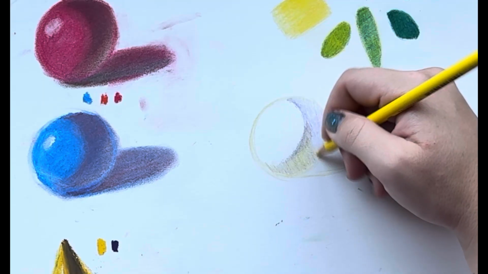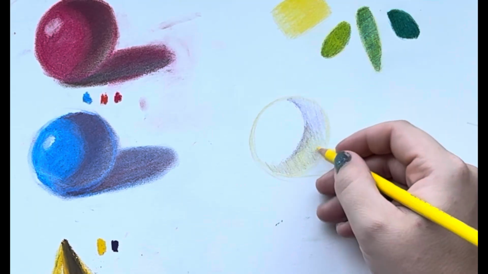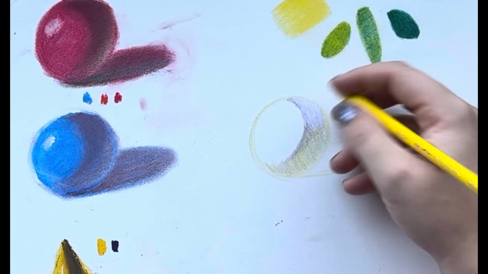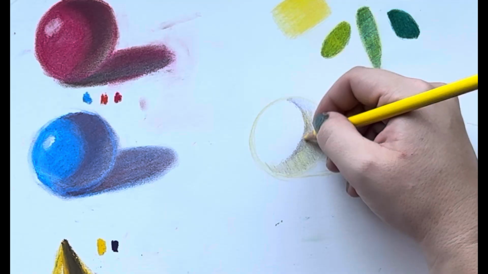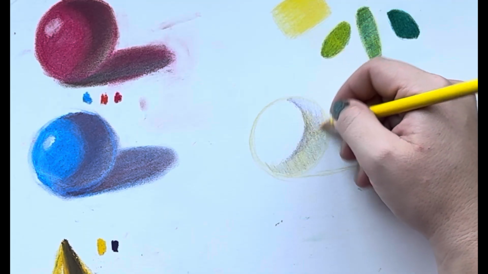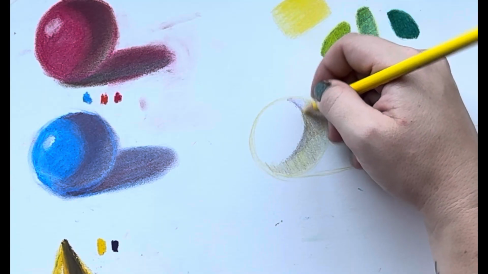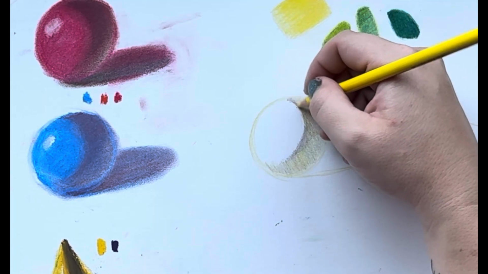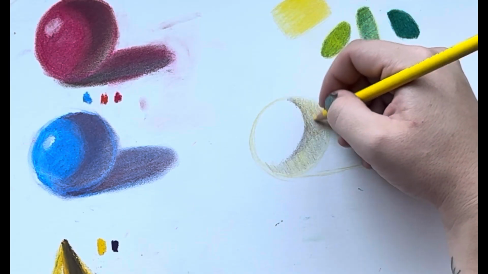And in doing that, you can also cut down on the intensity of different marks coming through. Whereas if you keep going the same direction every time, you can re-emphasize marks and make them come out really extremely.